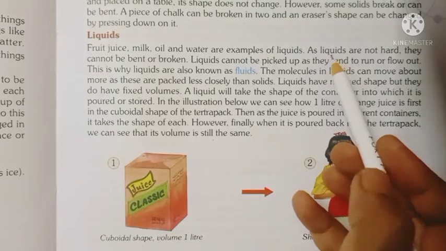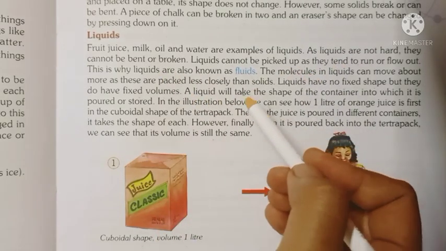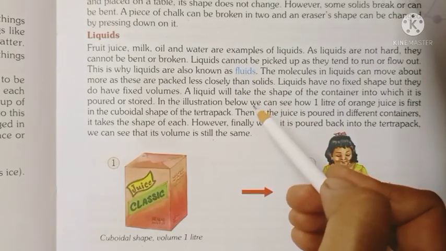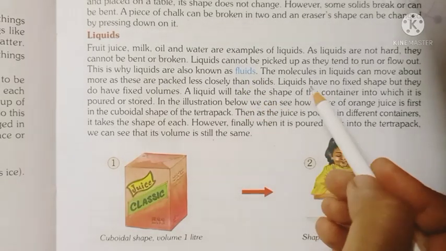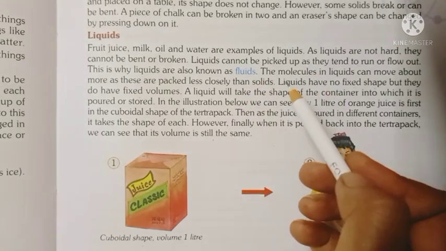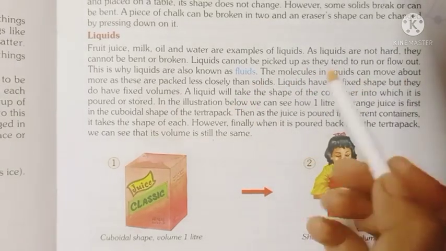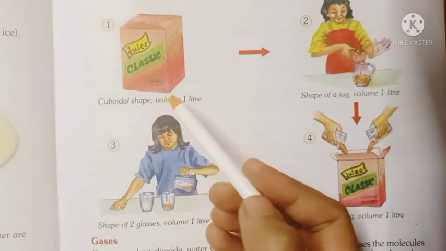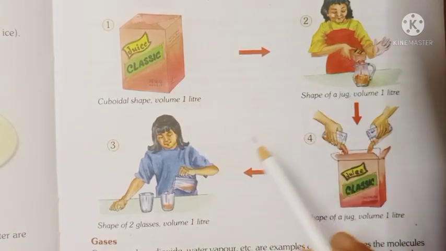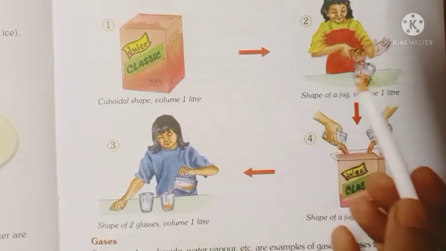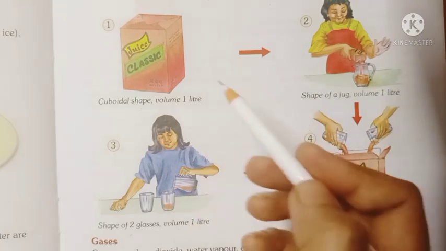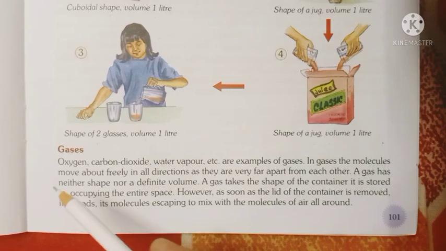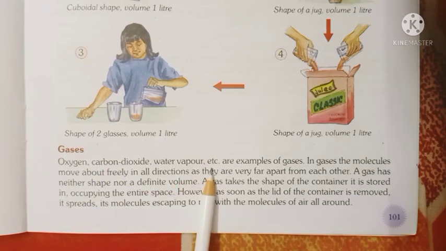So liquid has weight. It does not have any fixed or definite shape. It takes the shape of the container in which it is kept. Liquid also has volume. And the molecules in liquid can be moved because it is less closely packed than solids. And look, 1 liter of orange juice takes the form of the container, so it does not have any fixed shape. Gases: oxygen, carbon dioxide, water vapor, etc.